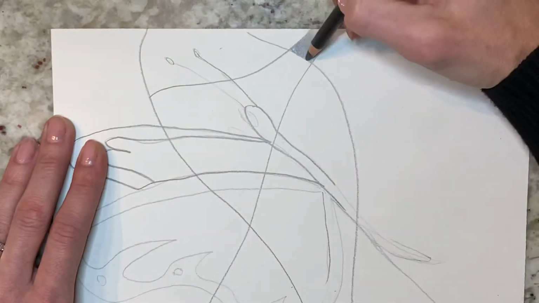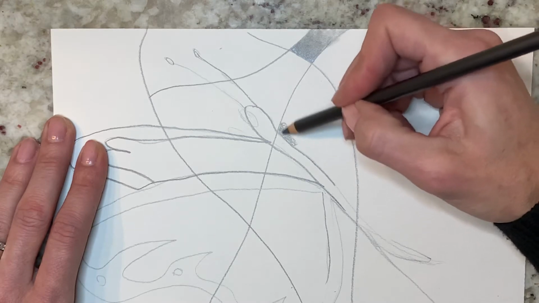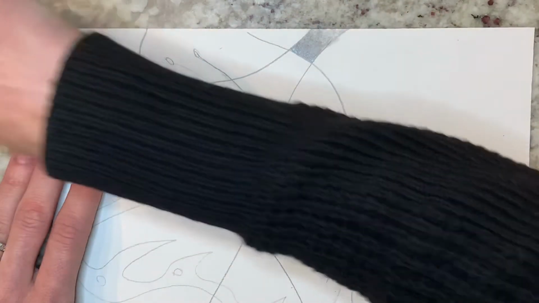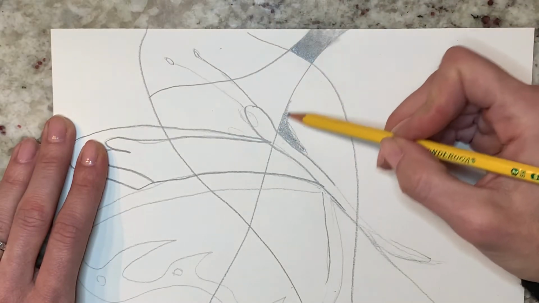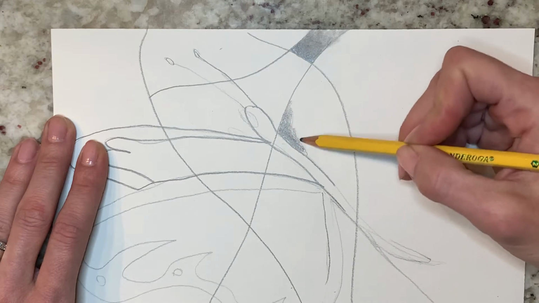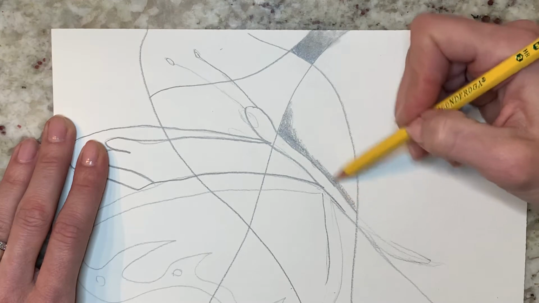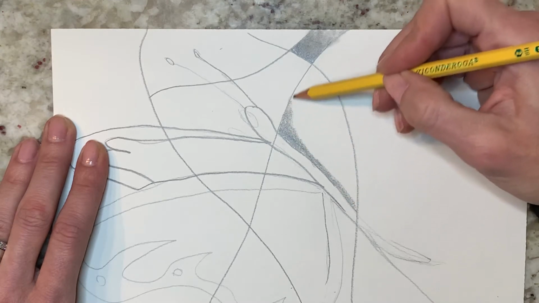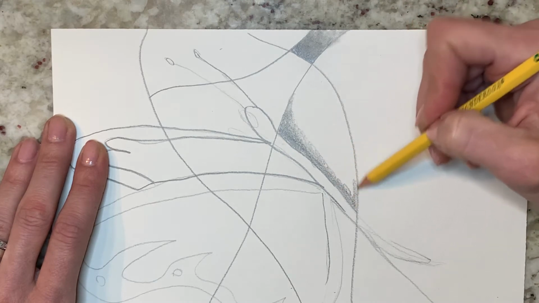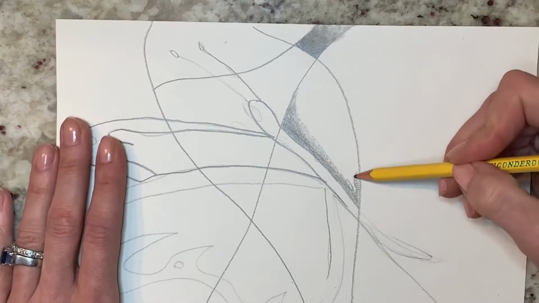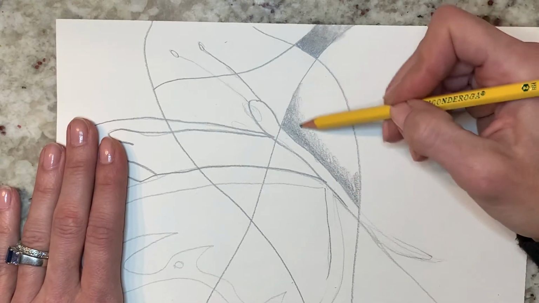Because this was pretty dark here, I'm actually going to start dark here and then move my way up. Actually, I'm going to go back to this pencil. I'm going to move my way up, so then it's going to be pretty light here. And this shape is a lot bigger, so this shape is going to take a little bit more effort. So if you don't like these really big spaces, which I certainly don't, you will probably just want to go lighter.